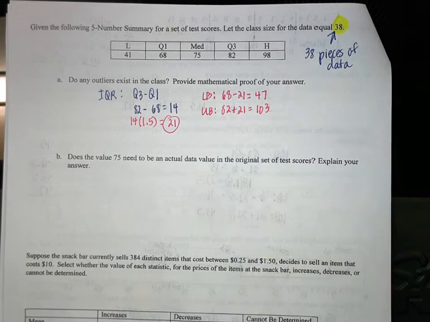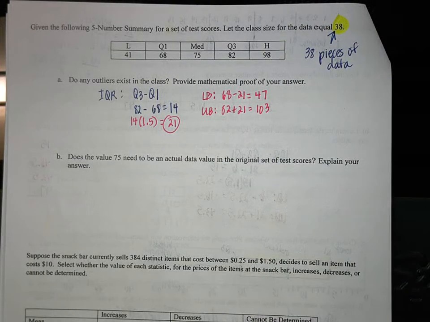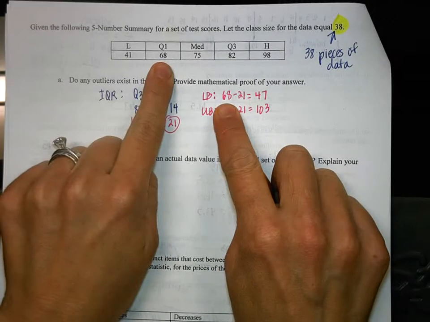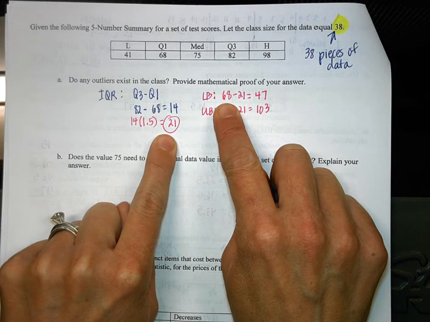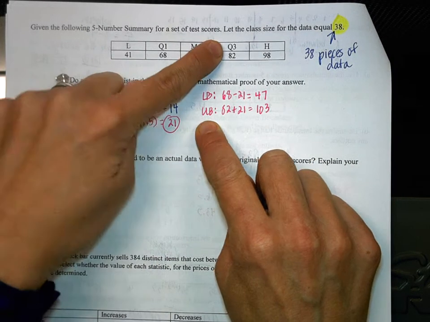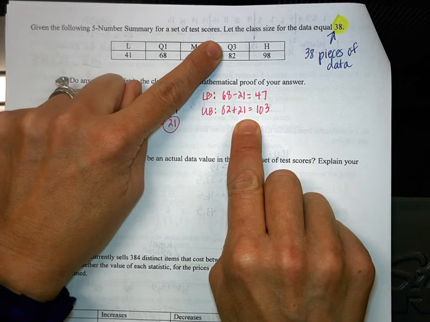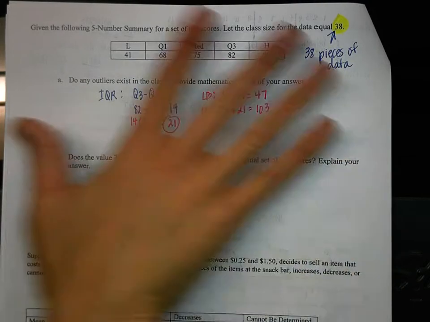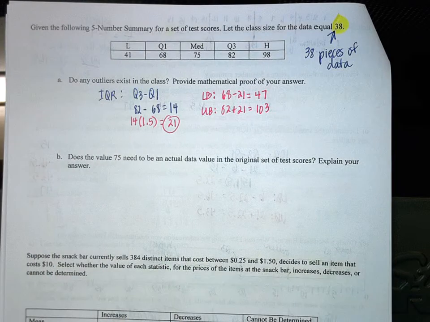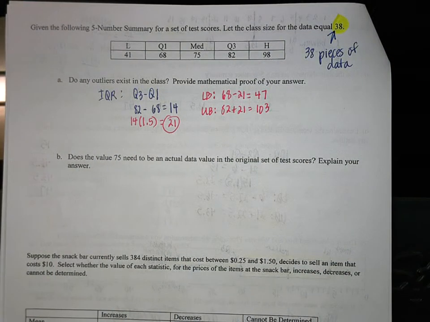Okay. Do we have a question? So remember your lower boundary, you always take Q1 and subtract that value. And your upper boundary, you take Q3 and you add that same value. Okay? So, right now we have proved our answer, but we haven't stated our answer. Okay? Do any outliers exist? Okay, in your groups, talk about it. Talk about your lower boundary and your upper boundary.